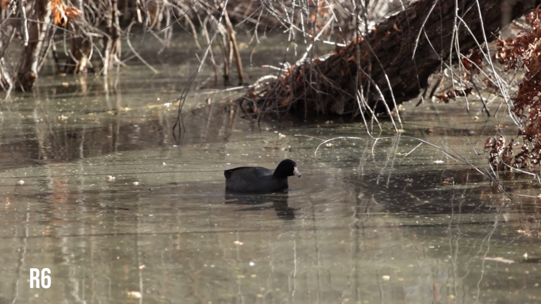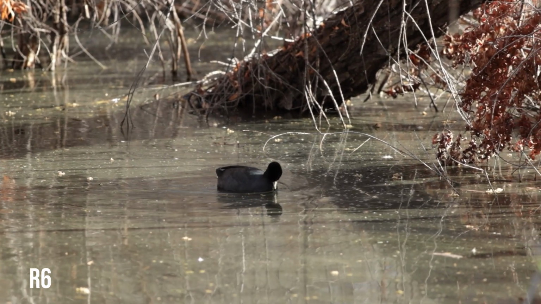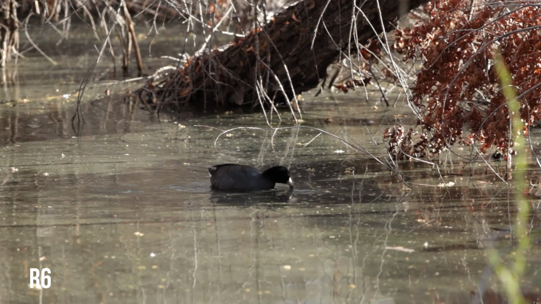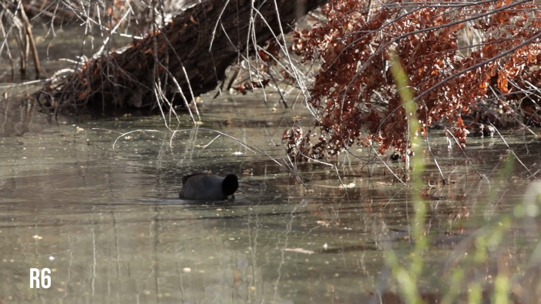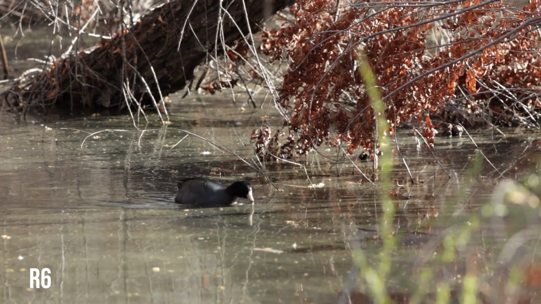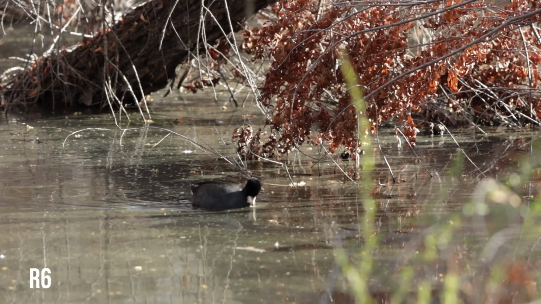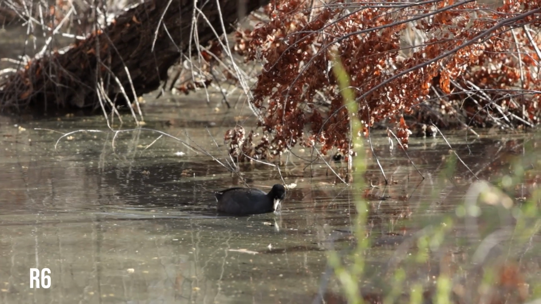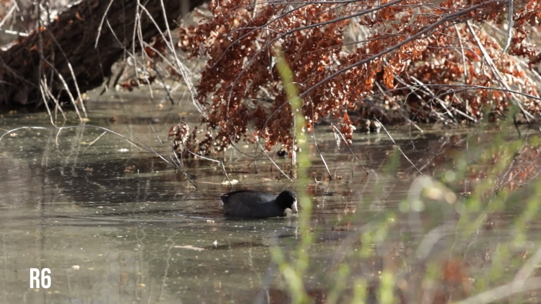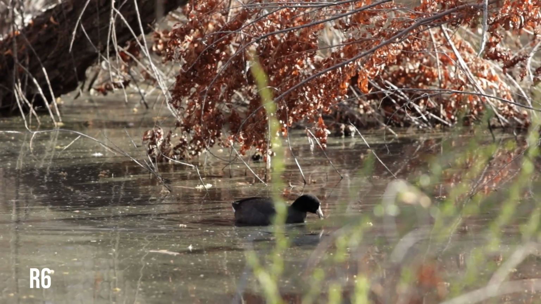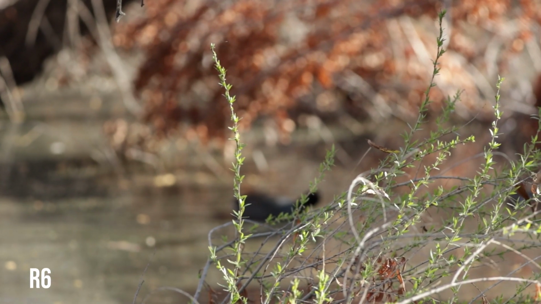Now on to the R6. Again, a coot. This one's a pretty good distance away. In the animal eye detect, you'll see here, it's working, and then as soon as it gets by the bush, it's going to drop out of focus. It just loses the eye. Right about here. Yeah, it catches the branch, and there you go.